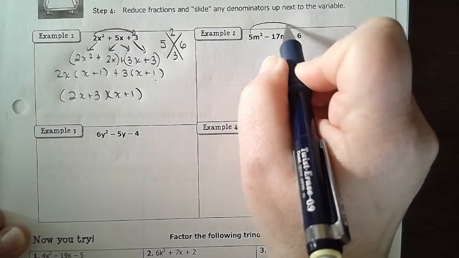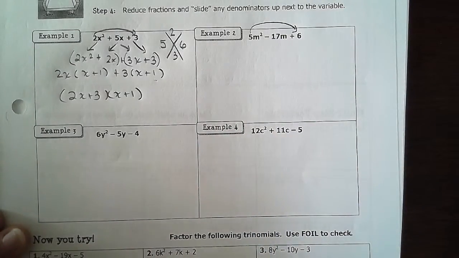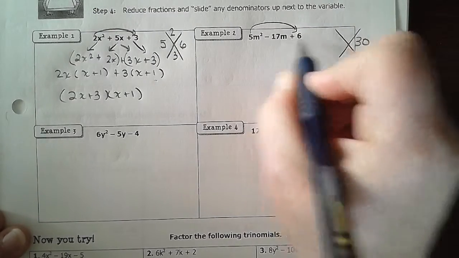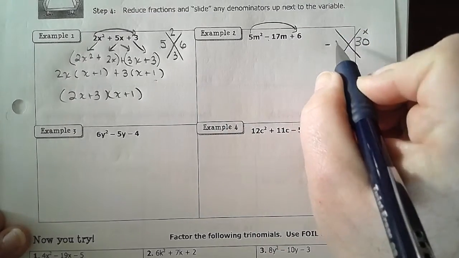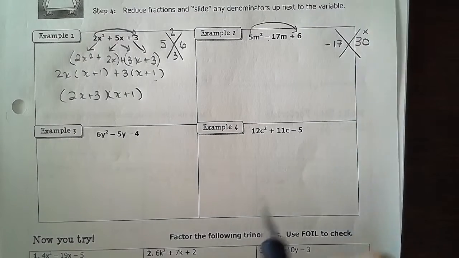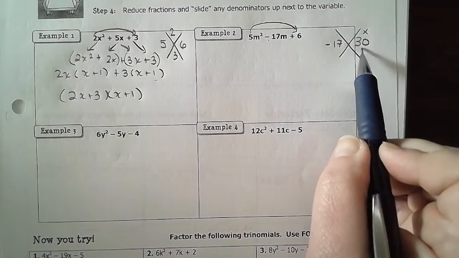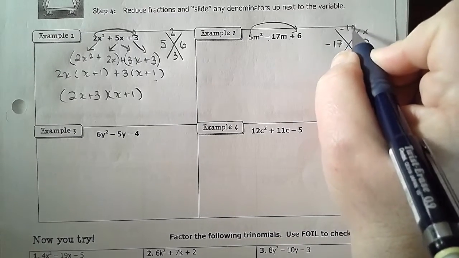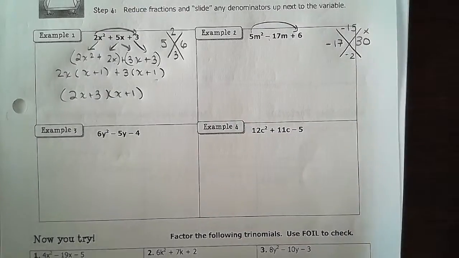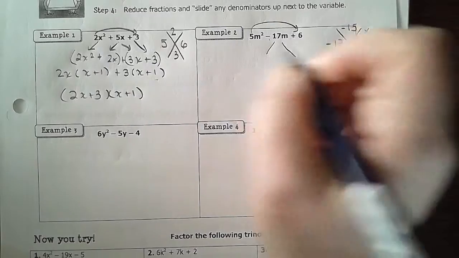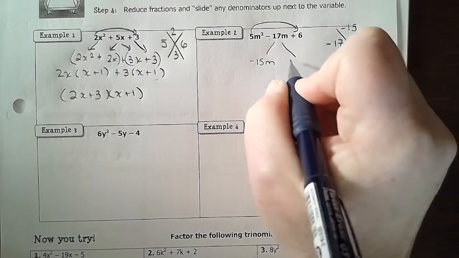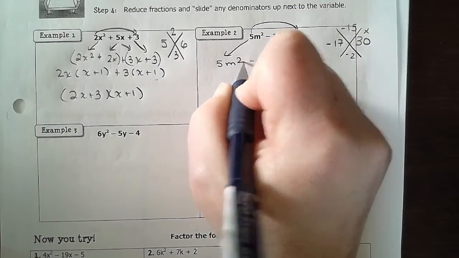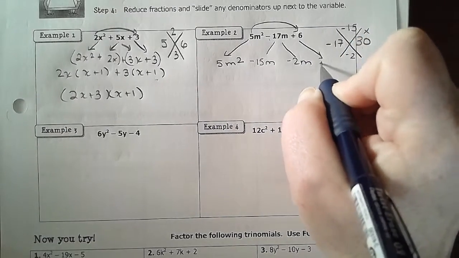Take this leading coefficient and multiply it by the constant, and I get 30. So I say, okay, what two numbers multiply to 30 and add to this negative 17? Okay, so because this is negative and this is positive, I'm going to have two negatives. And if I look here, I see that that would be negative 15 and negative 2. So this turns into negative 15m and negative 2m. And then I carry these guys out, 5m squared, and then this guy ends up being plus 6.